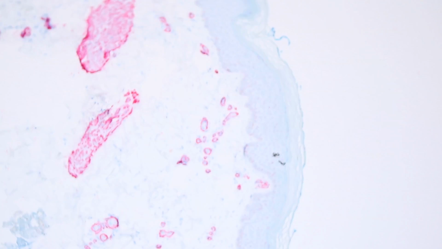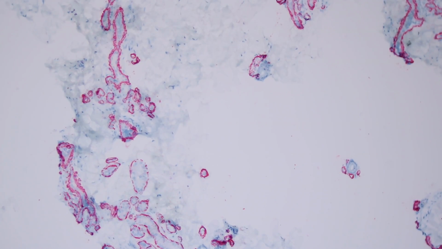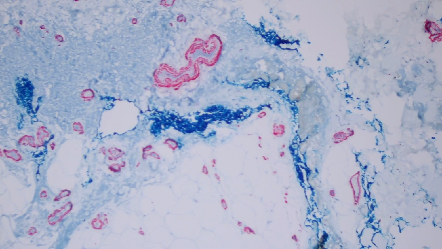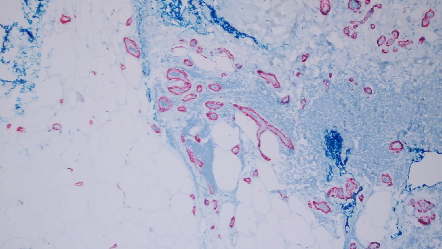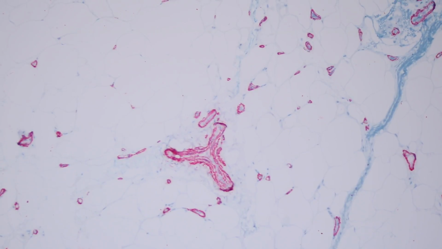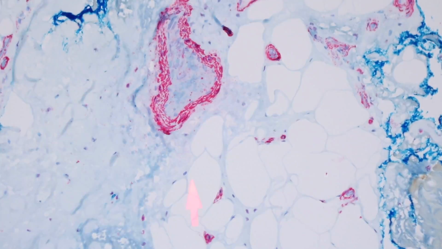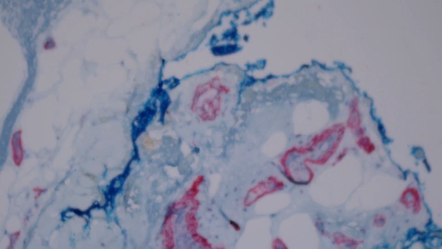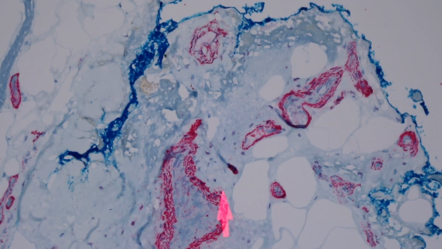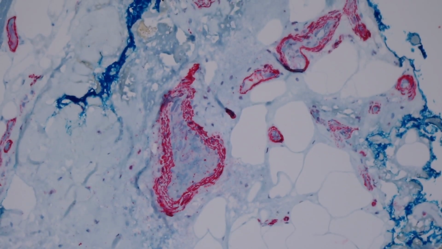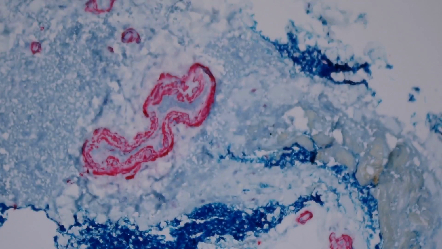And then larger vessel walls are going to actually have a full muscular layer, and that's going to be positive for actin as well. As we go down here deeper, we can see in the subcutis this kind of triangular shaped, kind of funny squished vessel, and it's got a nice layer of smooth muscle actin in the muscle wall. Here's another one. This vessel has been burned by cautery a little bit, but you can still see the outer muscle is staining, and the endothelial cells are negative, even though they've been, again, crushed and burned a little here by cautery.